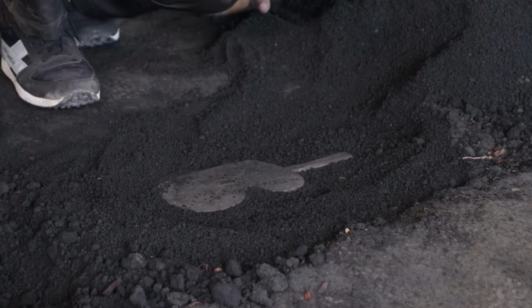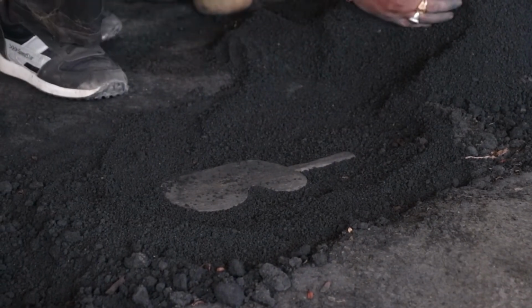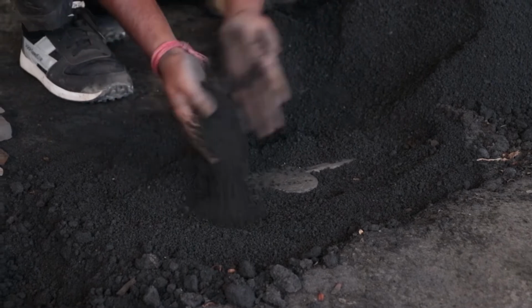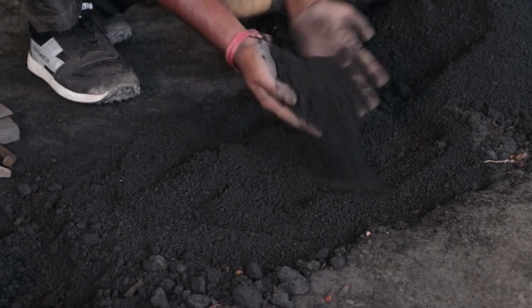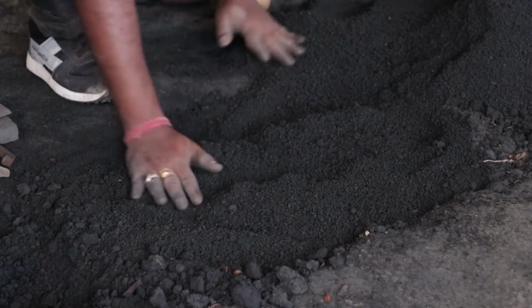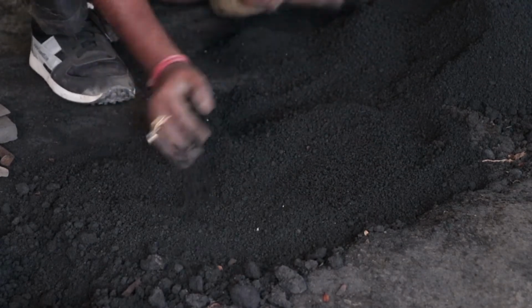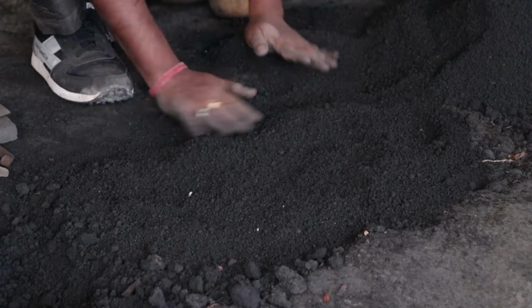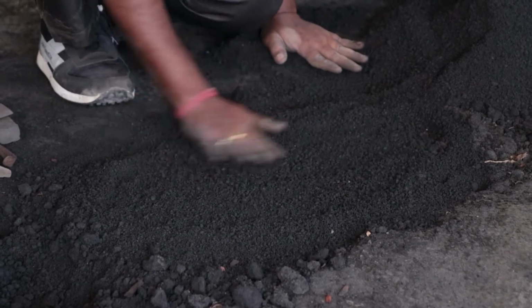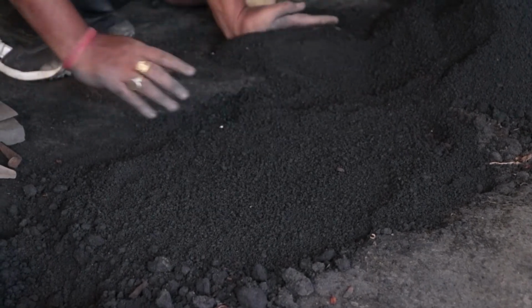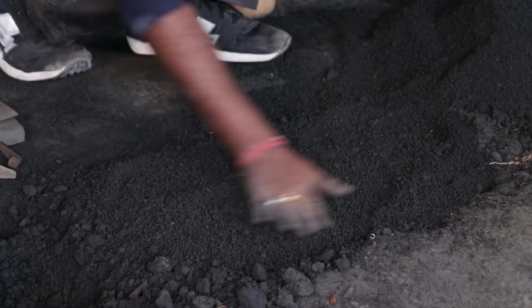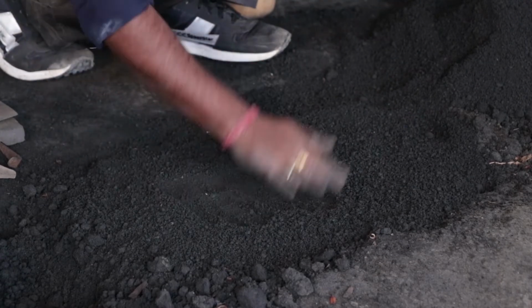After ramming towards the pattern, you need to take some sand, cover the entire pattern. After covering the entire pattern, you need to just tap it with your hand.